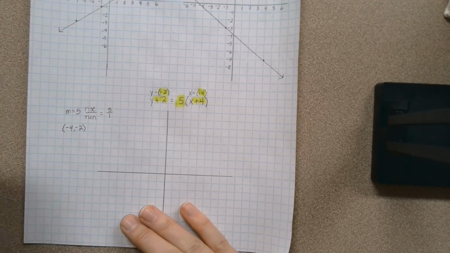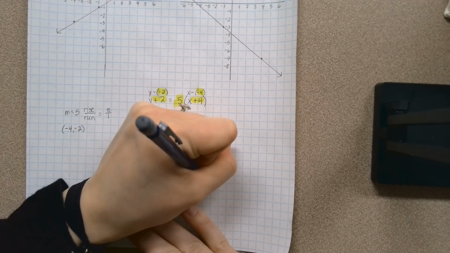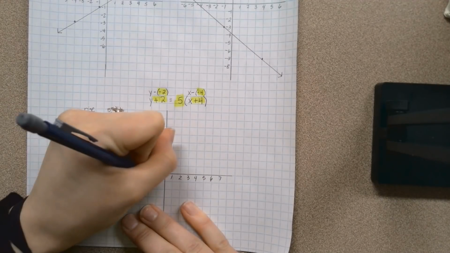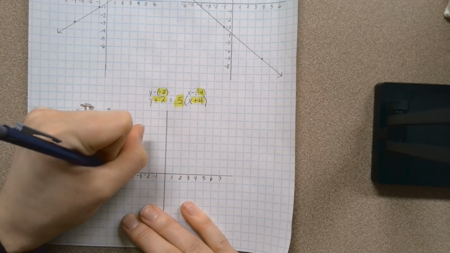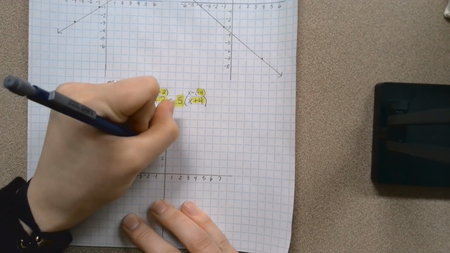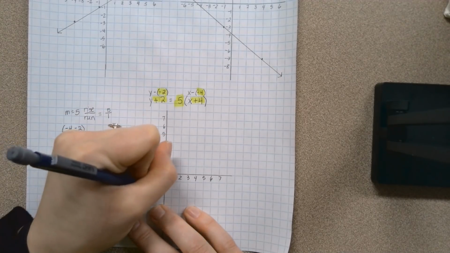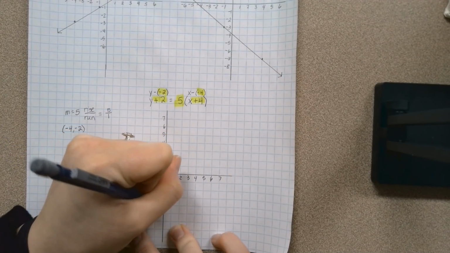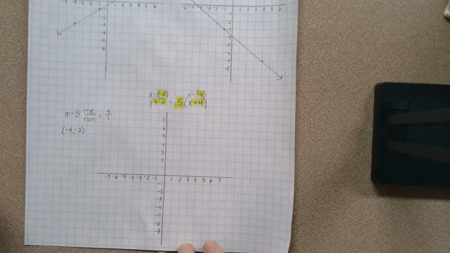I'm going to count by ones again, so we'll put our scale. Okay.